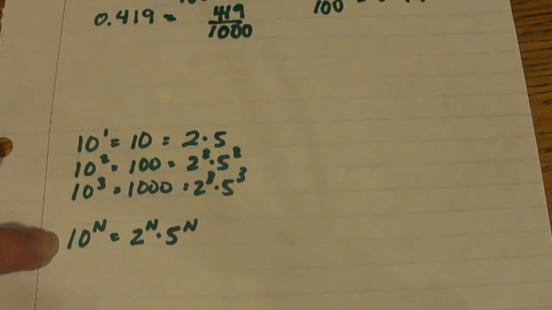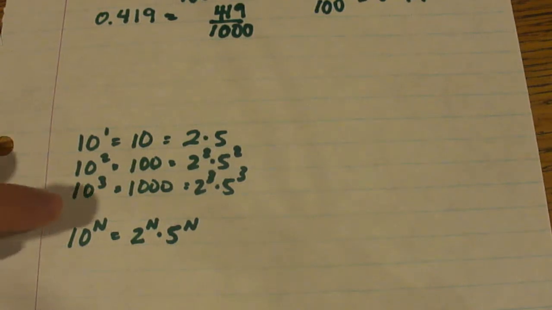This is important because if our denominator contains any number of 2's and 5's, we can turn it into a power of 10. If it contains other things, like a 3, 7, or any other prime number other than 2 and 5, it will not be able to be made into a terminating decimal unless we cancel it out.